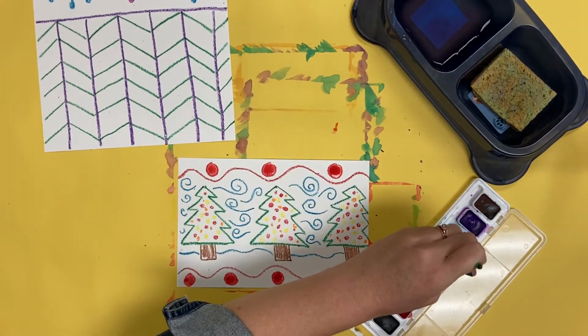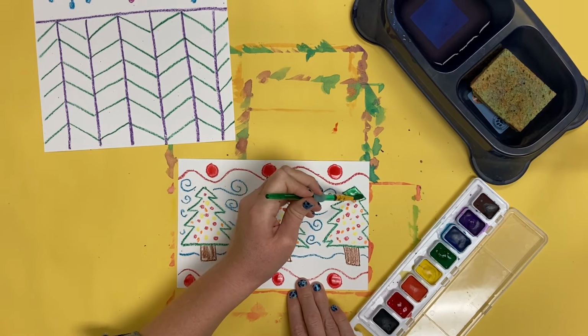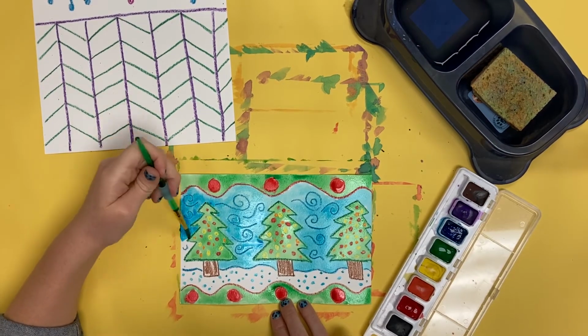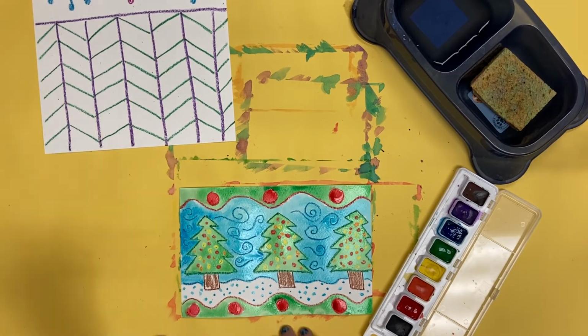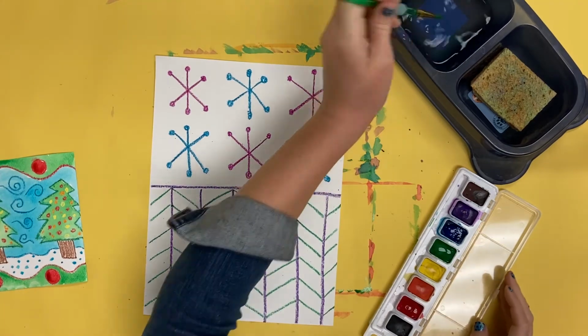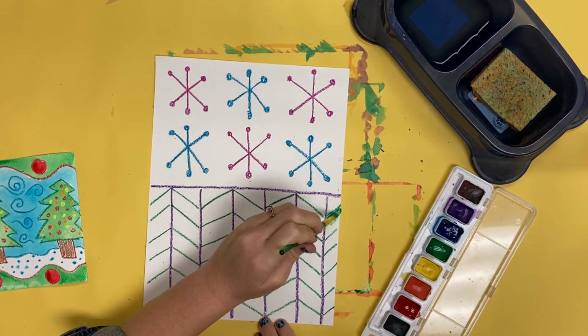Don't just paint the whole thing one color. Try to use a variety of colors, painting carefully and neatly. Make sure you get all the spots that you want to paint and then set that one to the side. Finally, we are going to paint the background.